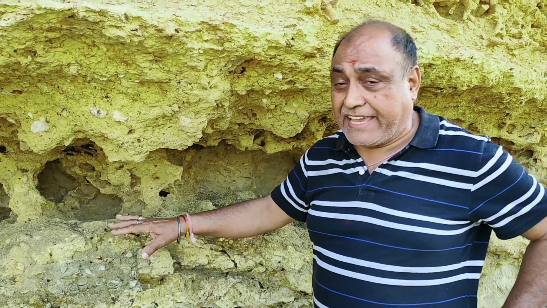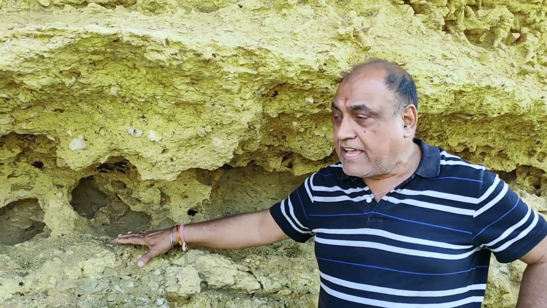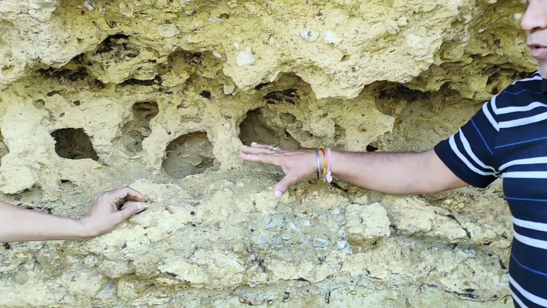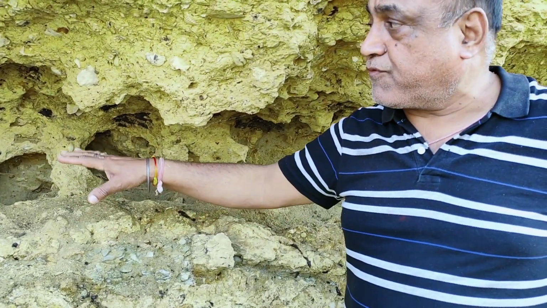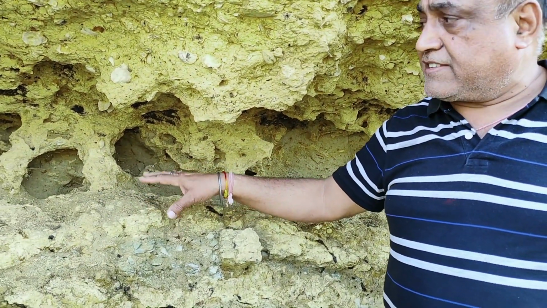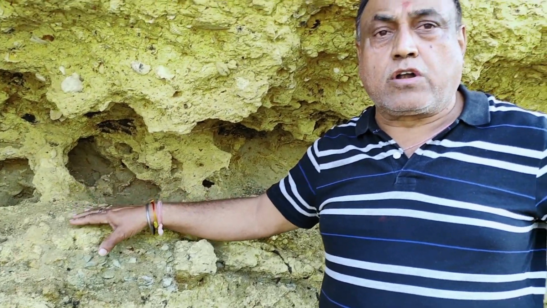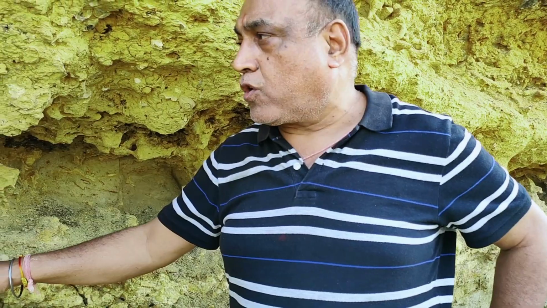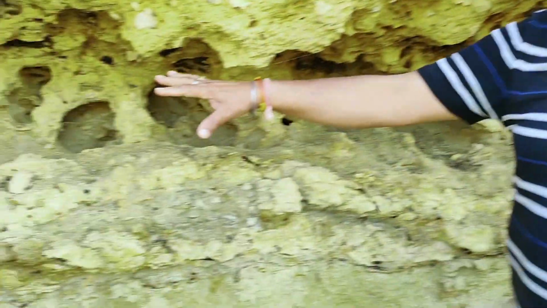Because that is vuggy, and these types of vugs and caverns give us difficulty in drilling wells. Even the trajectory of the well cannot be controlled, and when we perforate at either the GOC or OWC, we are always getting gas. So this is the basic reason.